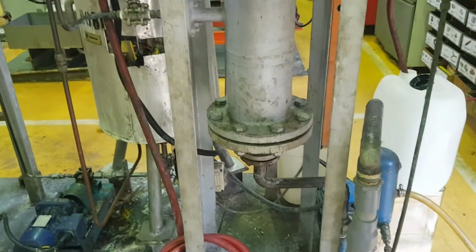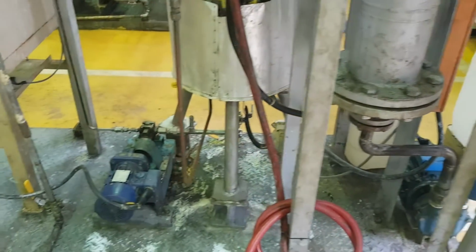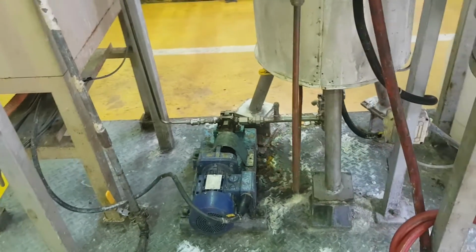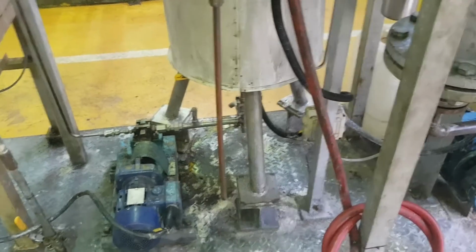As we can see, there are several pumps as well. There are two pumps mainly, and one is for the vacuum and the other one is for the product pump.